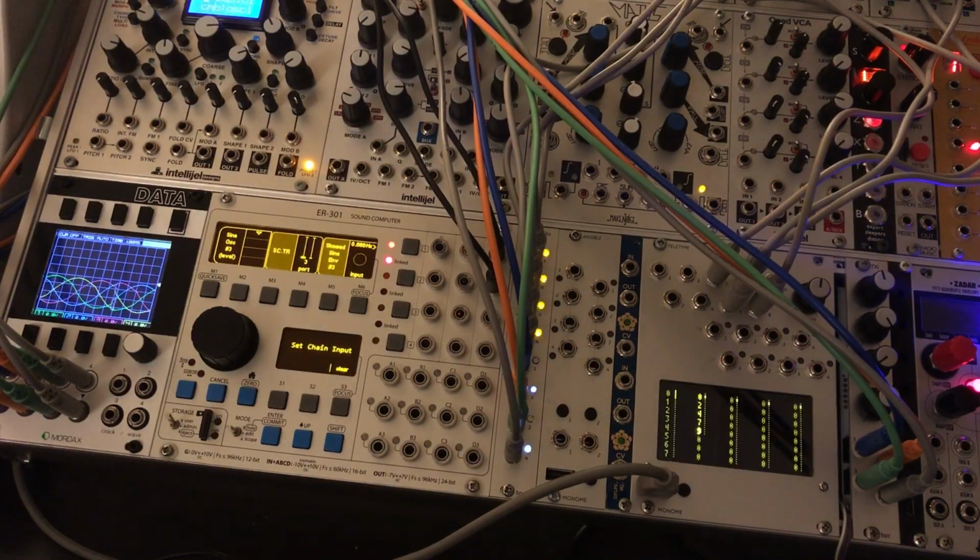Let's come over here and change our custom scale. So let's take this third note here, which is the major third. I'm going to use my left bracket key to make this a minor. Let's actually make it a fourth. These oscillators are all tuned to C, so that should be an F.